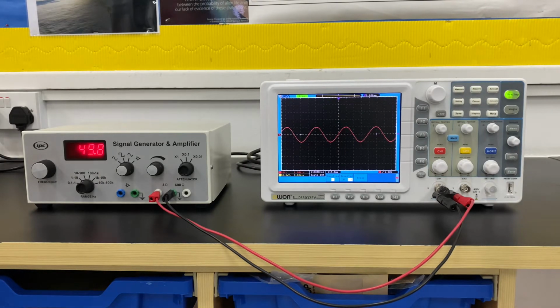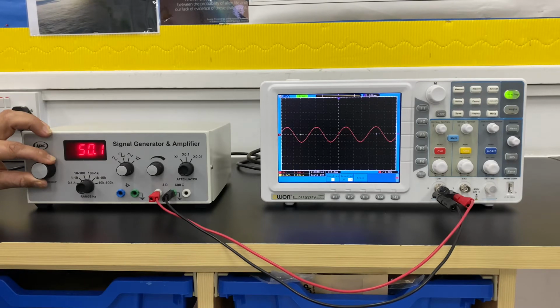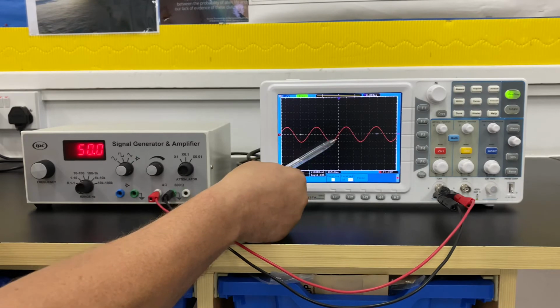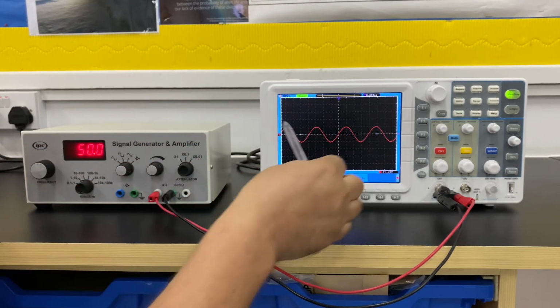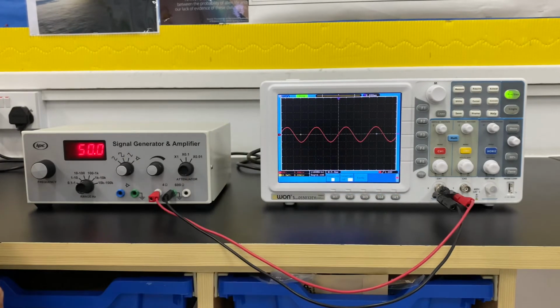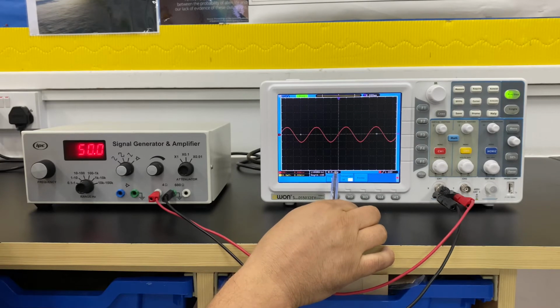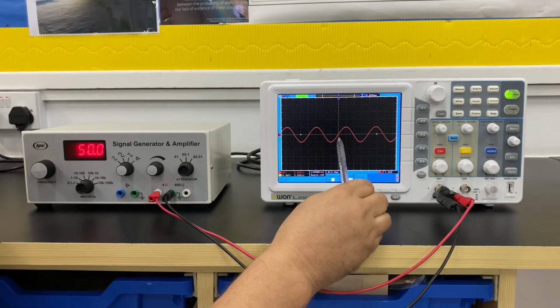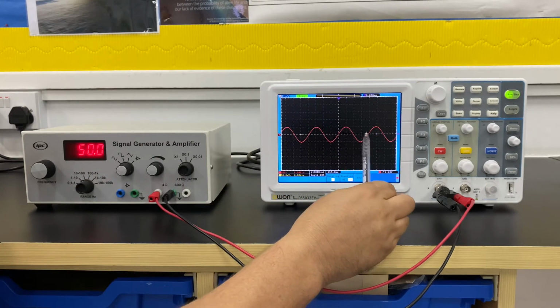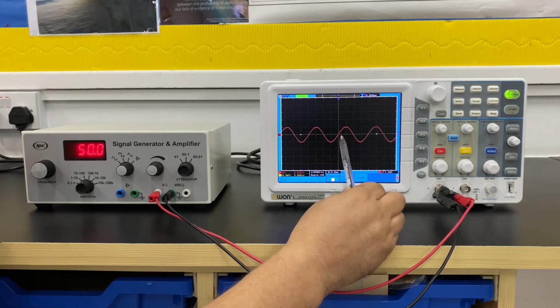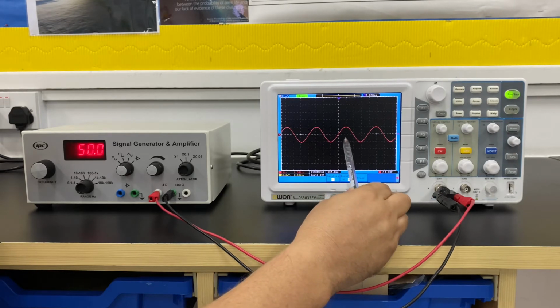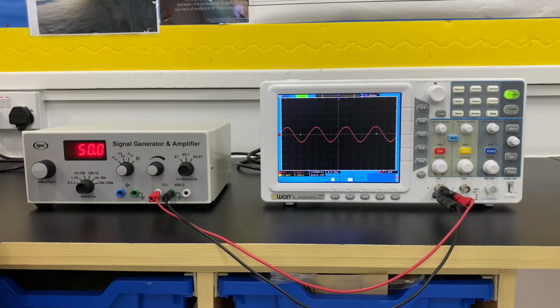That's the y-axis. What about the x-axis? With an oscilloscope, the trace is a graph of voltage against time. So how much time is each individual square? This setting down here says 5 milliseconds, which means each division is 5 milliseconds. One cycle is from here to here, so we've got 4 divisions, 4 lots of 5 milliseconds. That's 20 milliseconds. So the time period here is 20 milliseconds.